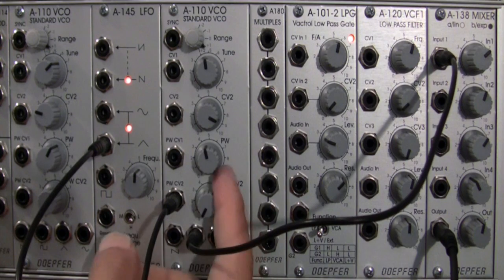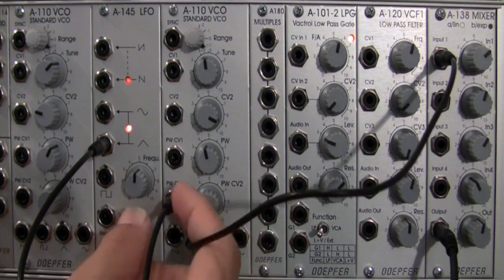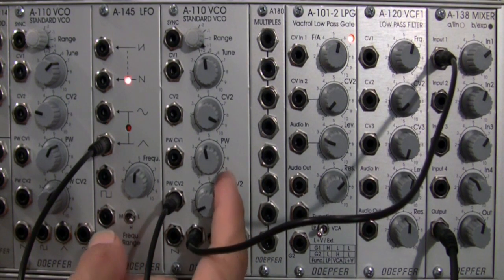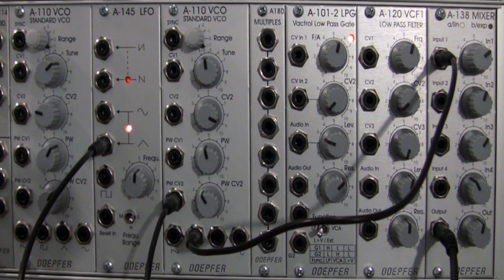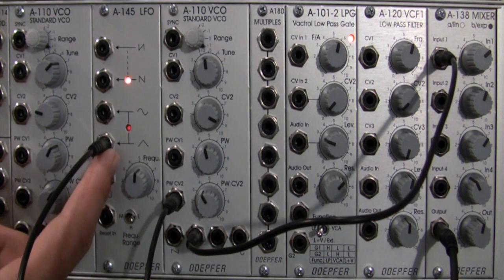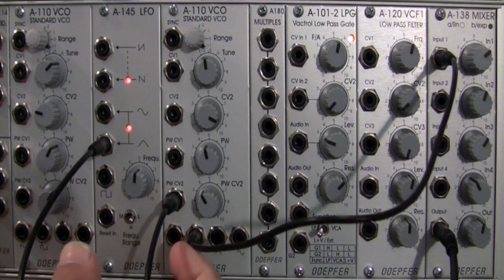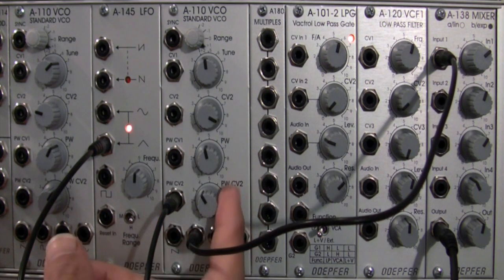So we don't hear anything because the volume on the Pulsewidth CV2 is all the way down. So we're going to bring it up just a little bit. There we are. Okay, so now we can hear what the triangle wave going into Pulsewidth CV2 sounds like at about the 11 o'clock setting. Go up a little bit higher.